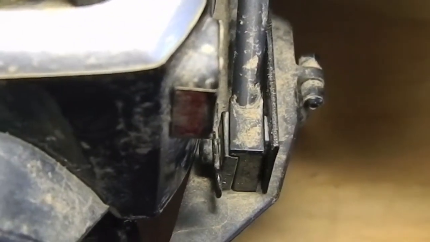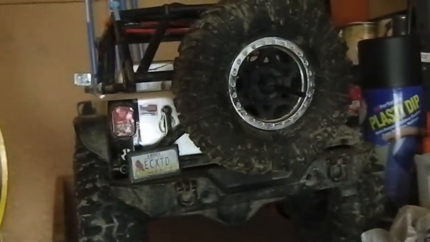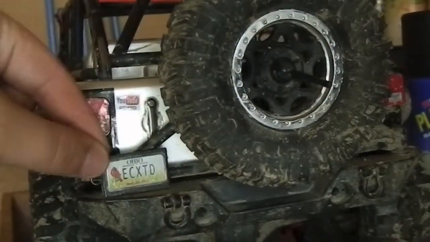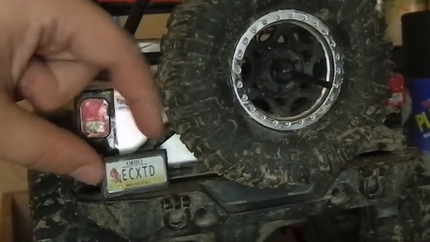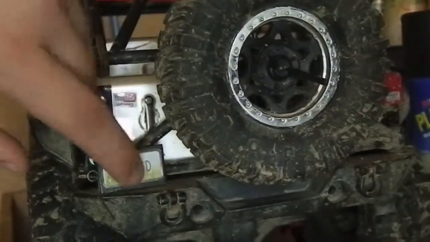That's the gray foam mounting tape that I used. The only bad thing about that is you kind of have to let it set for a while, or don't touch it because it will not stick very well. As you can see, I can move it. It's pretty good over here, but yeah.